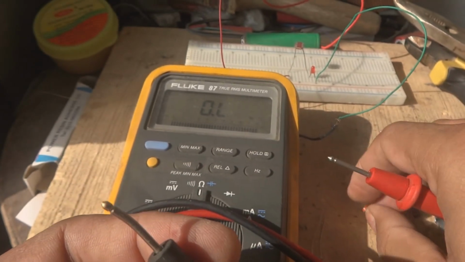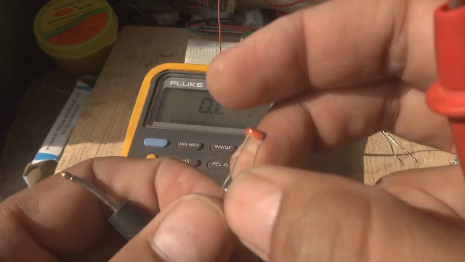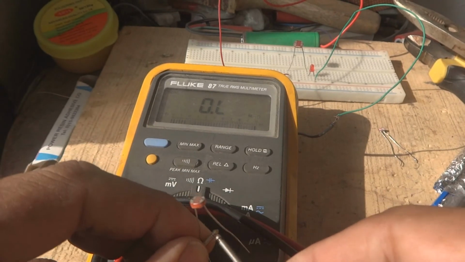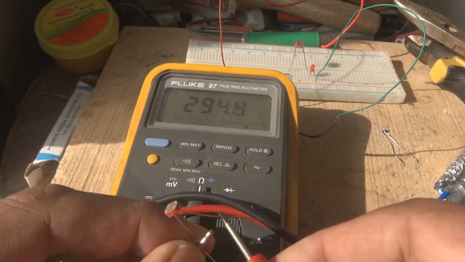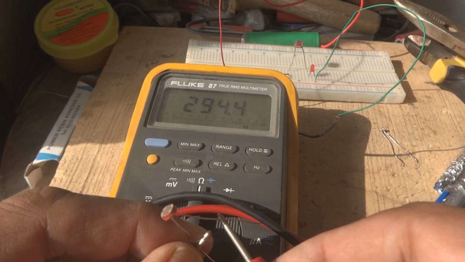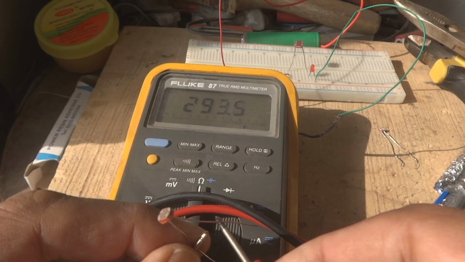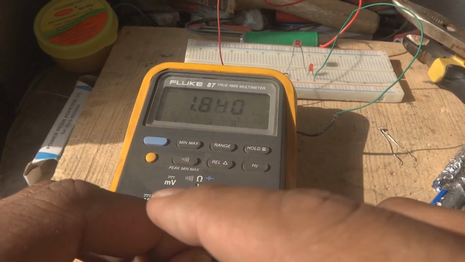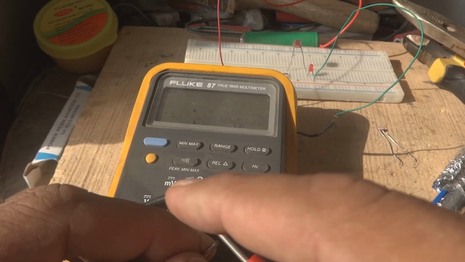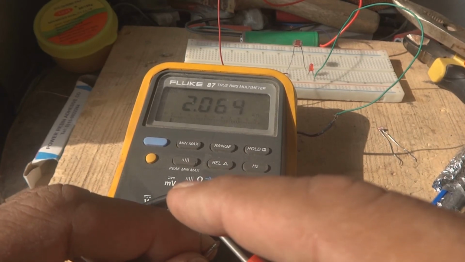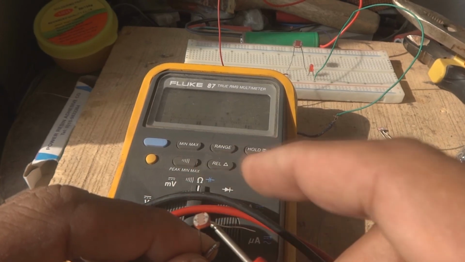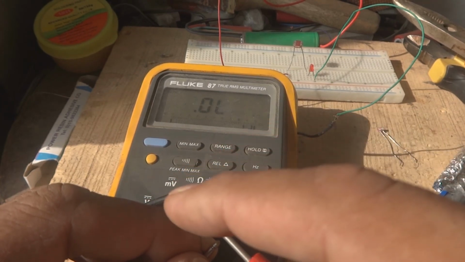Instead, you have to get a good LDR like this one. I'm going to show you how it behaves in my hand. It shows low resistance, 294 ohms in the day, and if we take it to the dark, it will increase its value. As I'm putting my finger on it, this is not perfect dark, but it is still changing the value. So this is a simple test of an LDR when you are going to purchase.